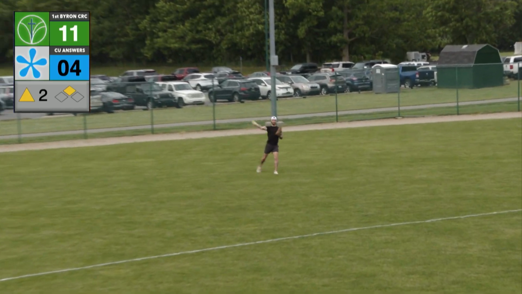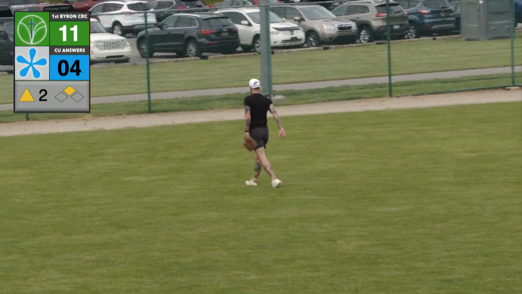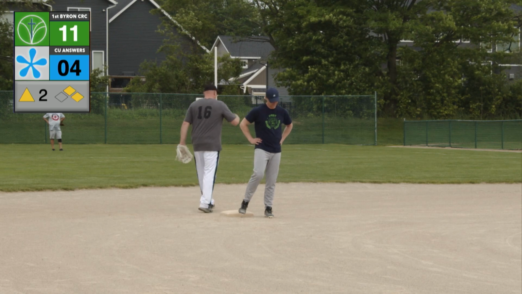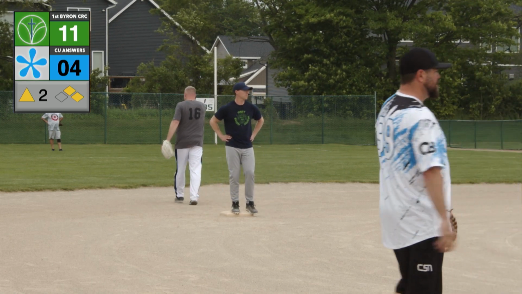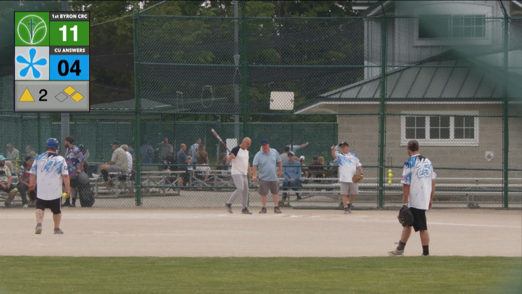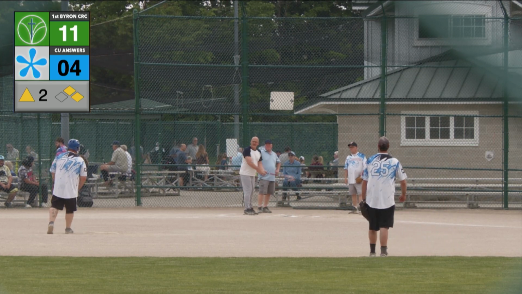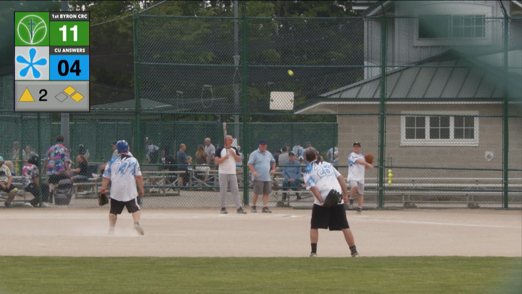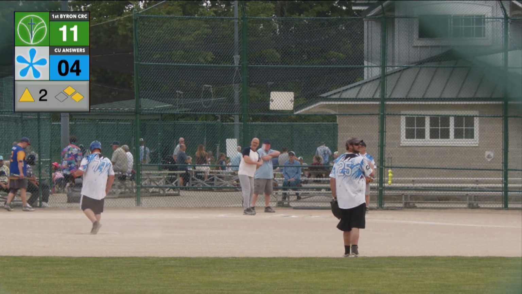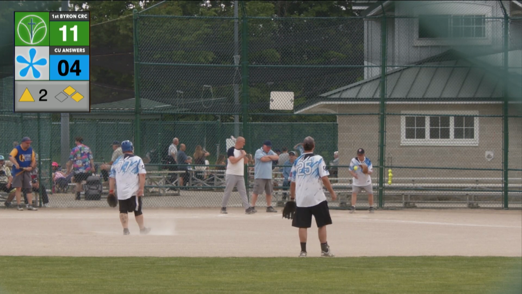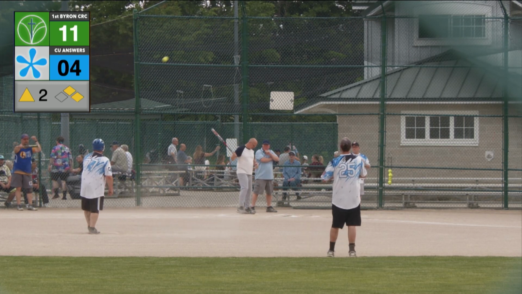One pitch, swung on, ripped on a line again into left, but the left fielder is right there to make the catch for the first out of the top of the second. First pitch of the at-bat bounces off the mat, 1-2. 1-2 pitch sails over the mat, 2-2.